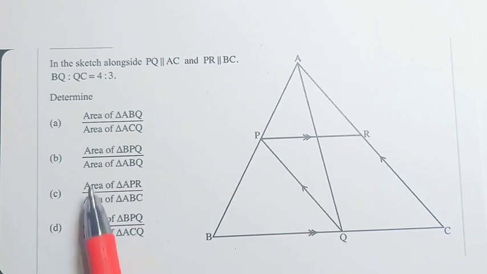These are the only two types of area ratios we're going to discuss, and in fact the only two types in our curriculum. The first is same perpendicular height, and the second type is common angle, parallel lines. I'll show you both in this sketch. Have a look.